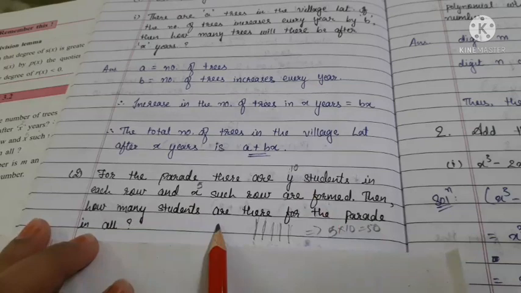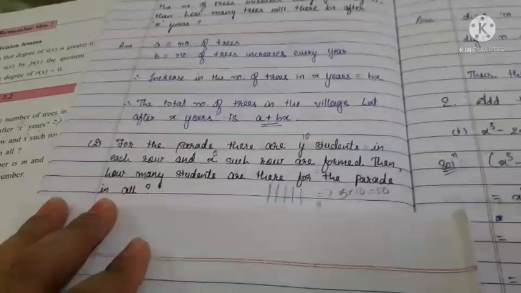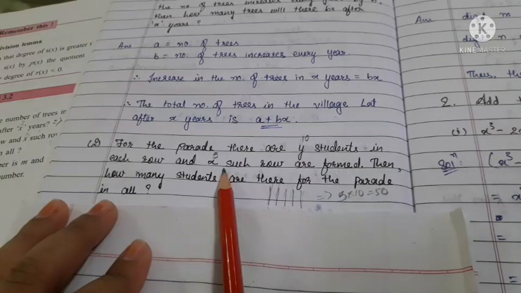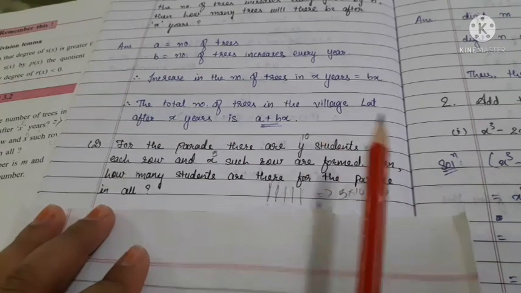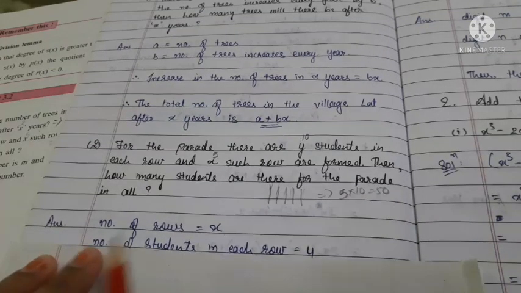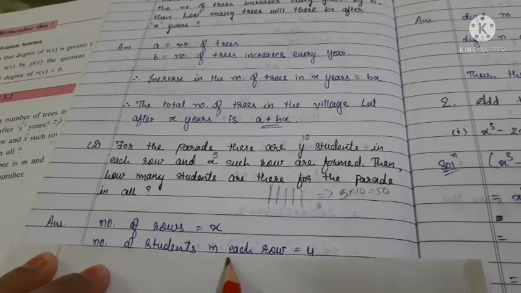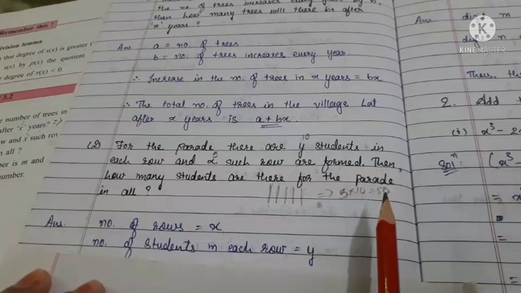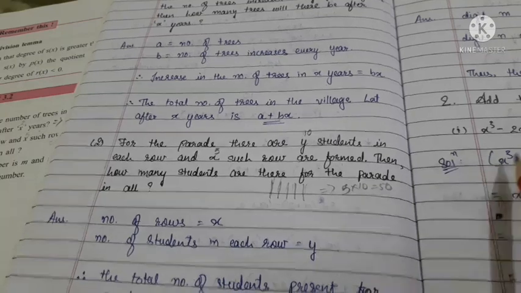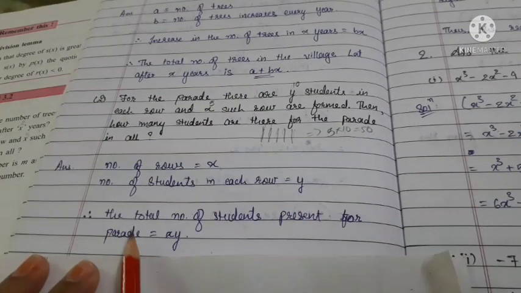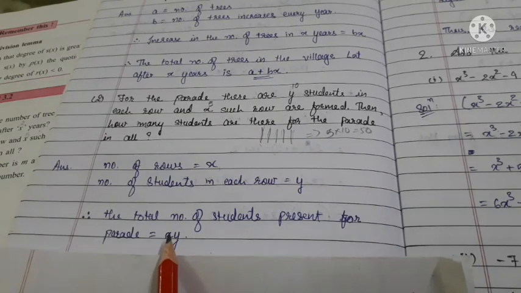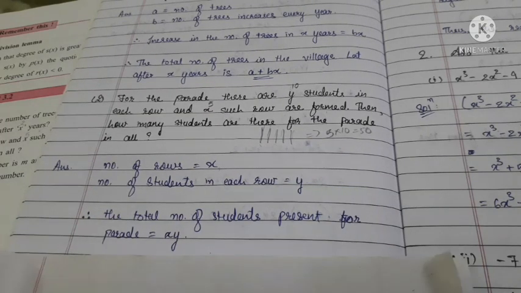So how will we do it when it is an expression? Simple. We just multiply this way; we have to multiply this also. That is xy. So just write it first. The number of rows is given as x, and the number of students in each row is represented as y. So finally, the total number of students present for this parade will be xy. Understood, students? I hope this question is very clear now.